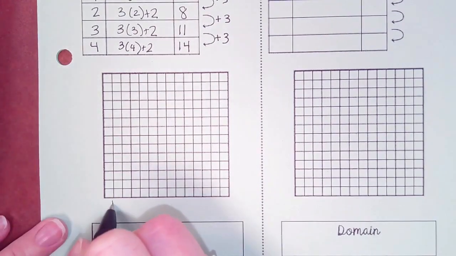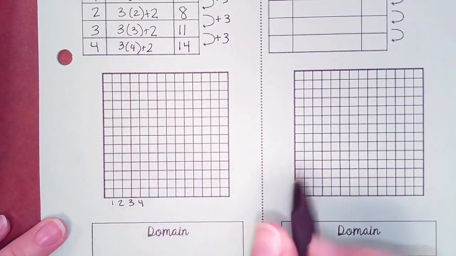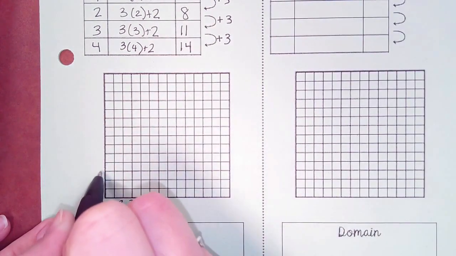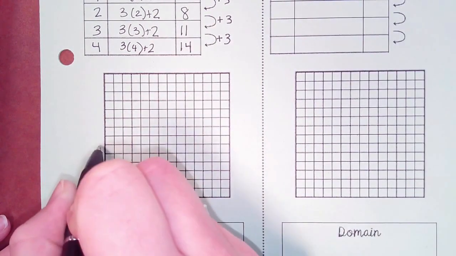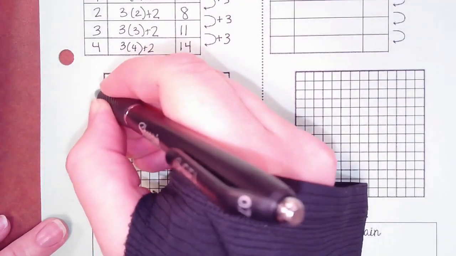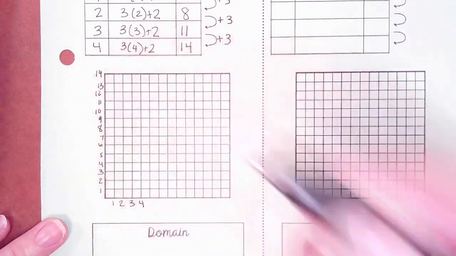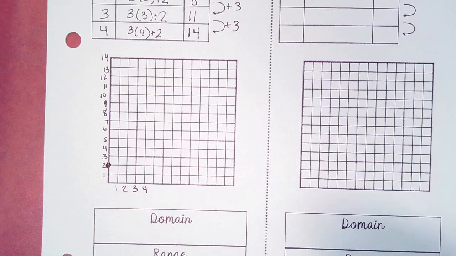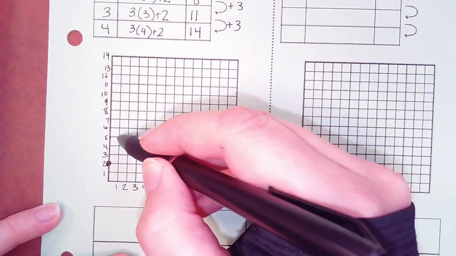So let's go ahead and just graph this and see what it looks like. So we need to go to 14. I'll just go up by ones. Perfect. Okay, let's graph our ordered pairs. 0, 2. Left and right, 0, up 2. Okay, we know that's our y-intercept. We could go ahead and use our slope. Up 3, right 1 as well.